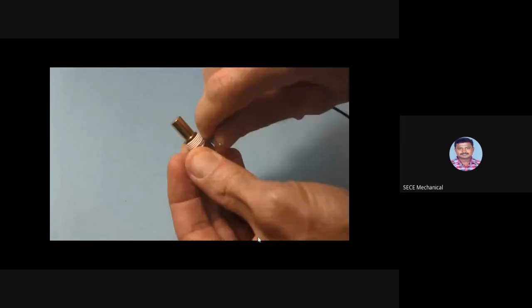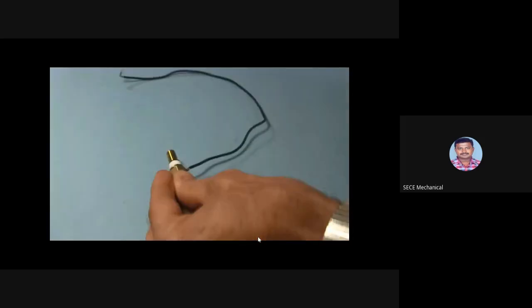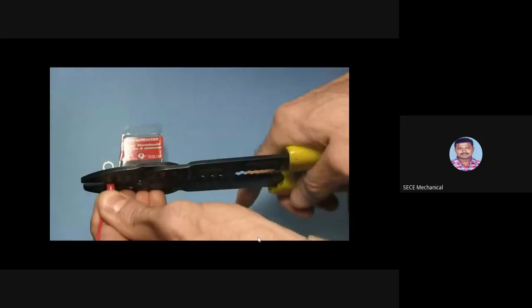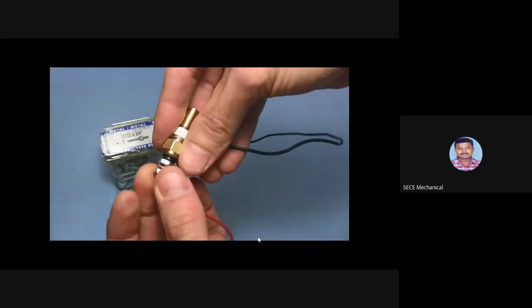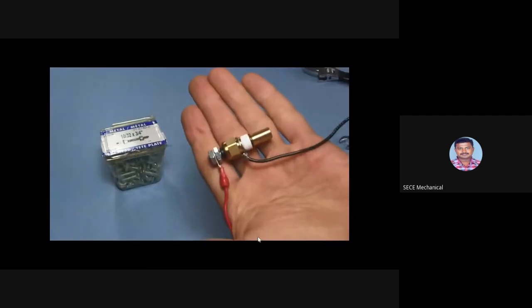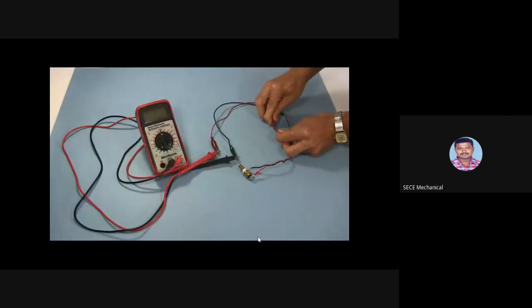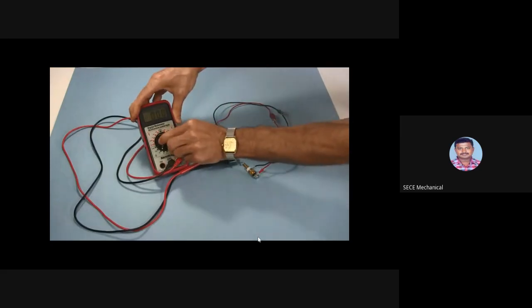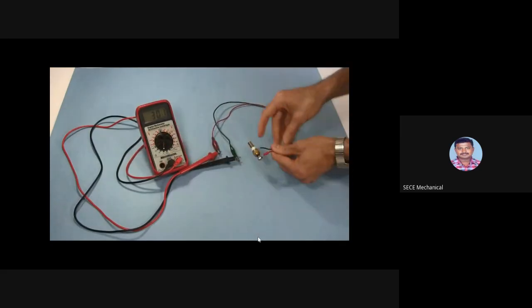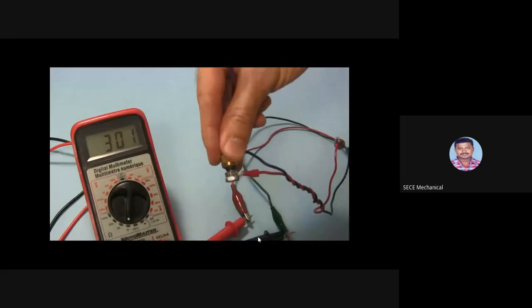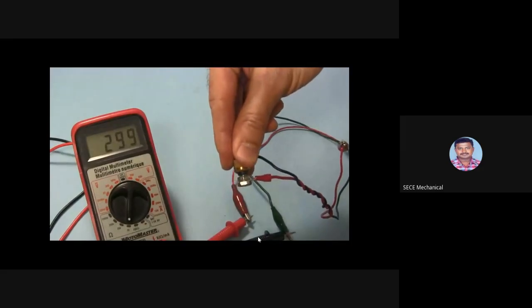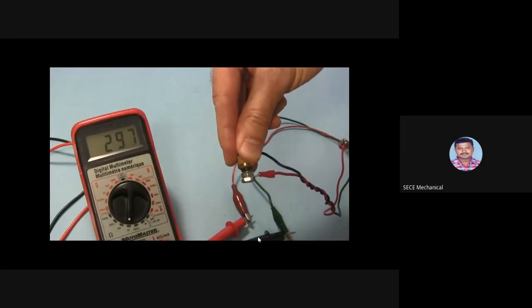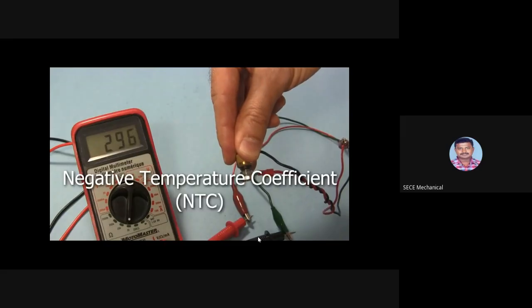So I wrapped one wire tightly around the case. And after attaching a ring terminal to a wire and finding suitable nuts, I attached another wire to the threaded part. I then connected up a meter and put it on the resistance scale. Remember, the resistance changes with the temperature. I put my fingers on the probe part and it started to heat up. Sure enough, the resistance on the meter started to decrease as the temperature increased. So it contains an NTC, or negative temperature coefficient thermistor.